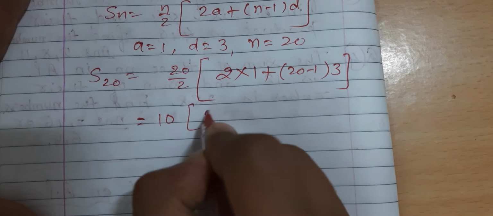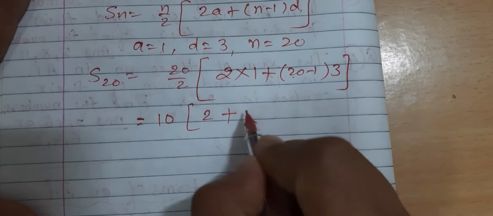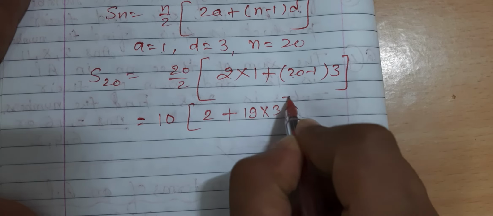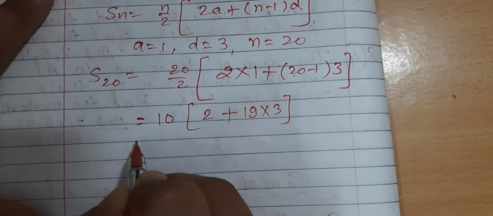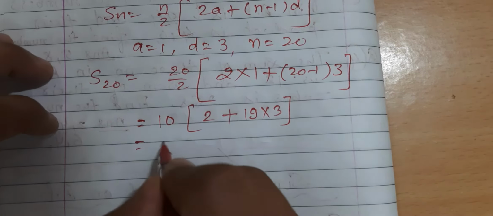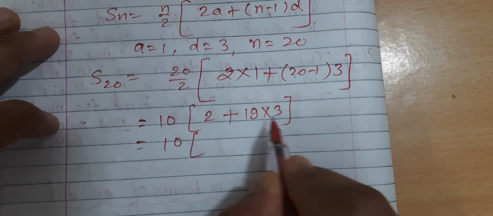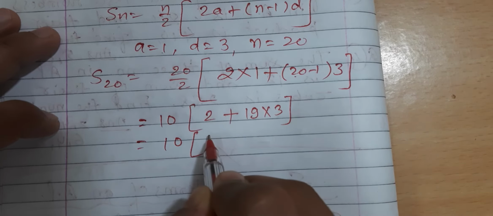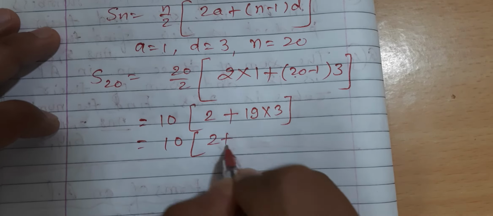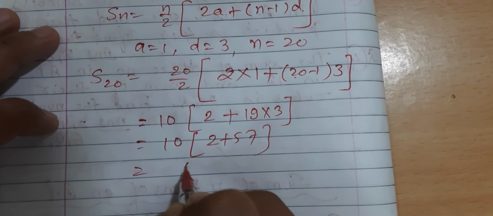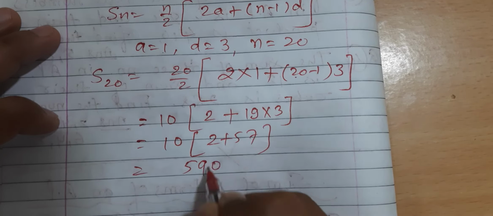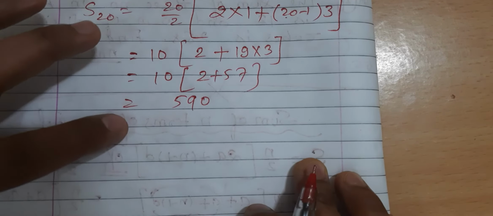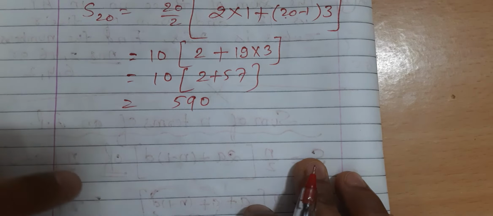So 10 times, 2 plus 19 multiplied by 3. Here 2 plus 57 is 59. So 59 multiplied by 10 is 590. So the sum of 20 terms of this AP is 590.